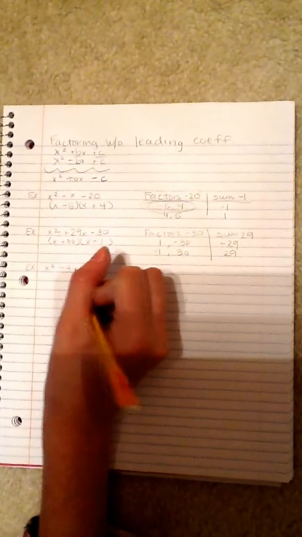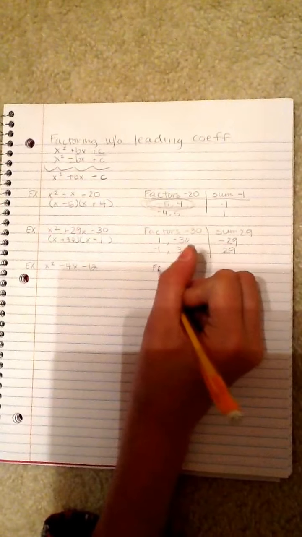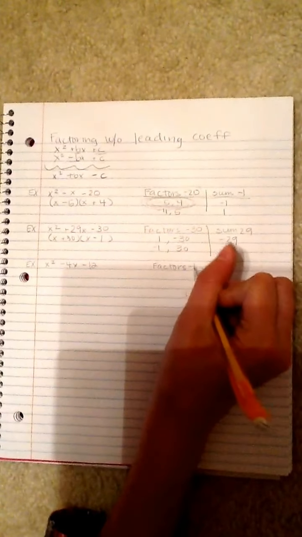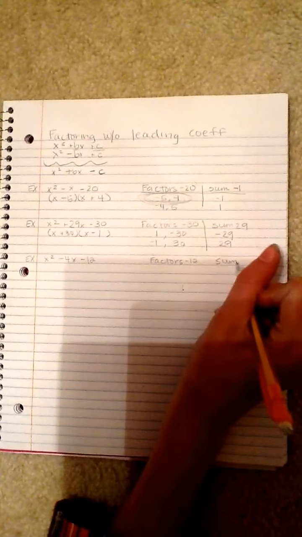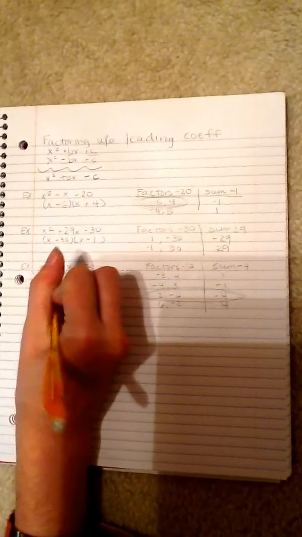Try this next one on your own. We'll have x squared minus 4x minus 12. You should have gotten x minus 6, x plus 2.